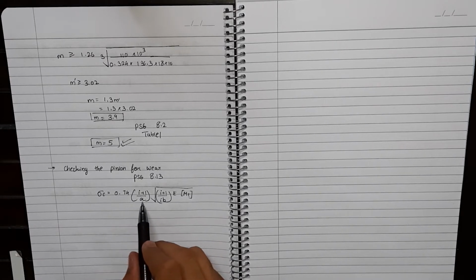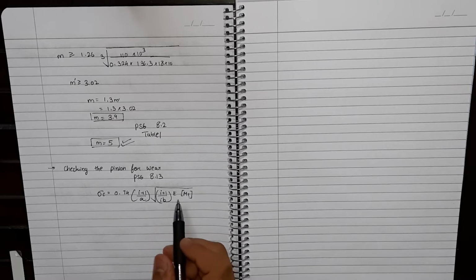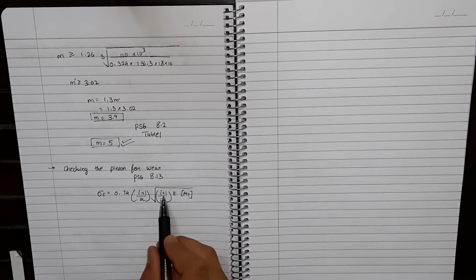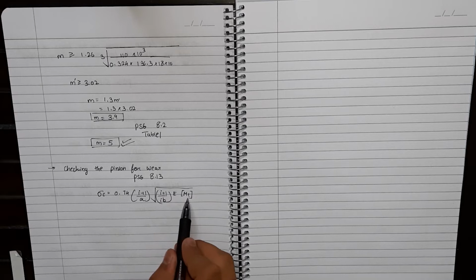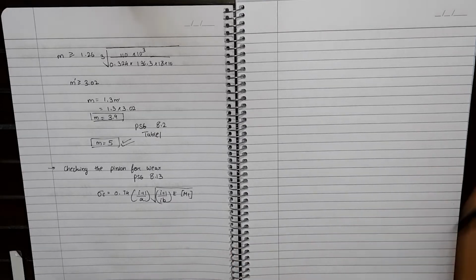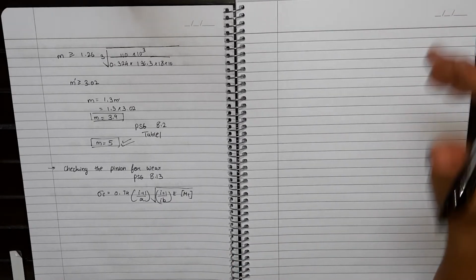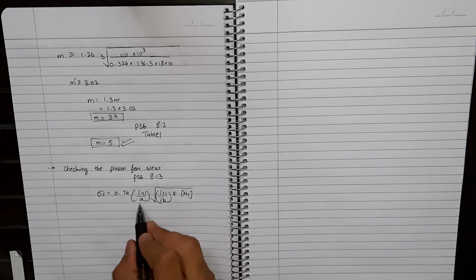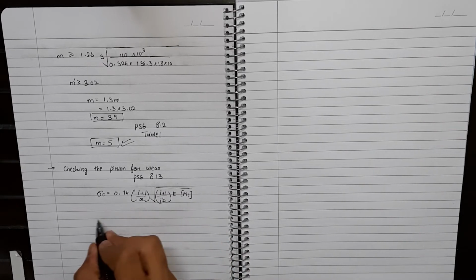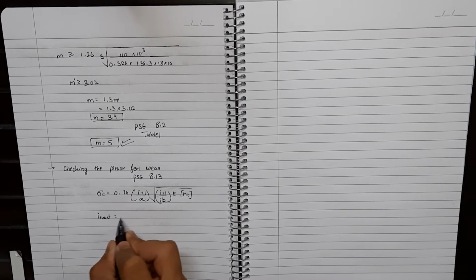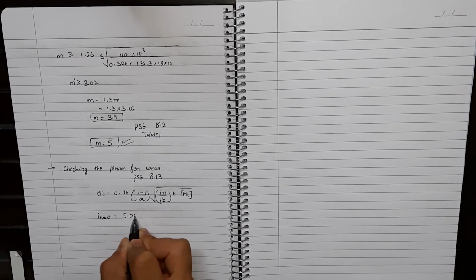A is the center to center distance between the two shafts. B is the face width of the gear. The value of E is the Young's modulus. The I is the reduction, which for our case we are taking as 5, and this is called the design torque, which you already know. For calculation purposes, we will take the value of I exact, which we have calculated as 5.05.